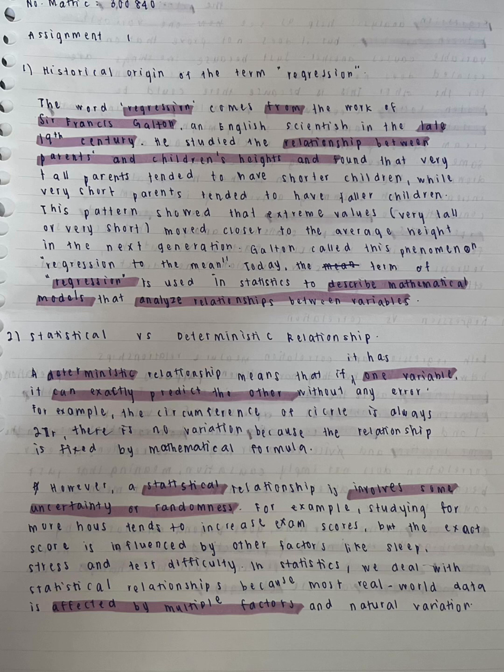This pattern showed that extreme values move closer to the average height in the next generations. Galton called this phenomenon regression to the mean. Today, the term regression is used in statistics to describe mathematical models that analyze relationships between variables.